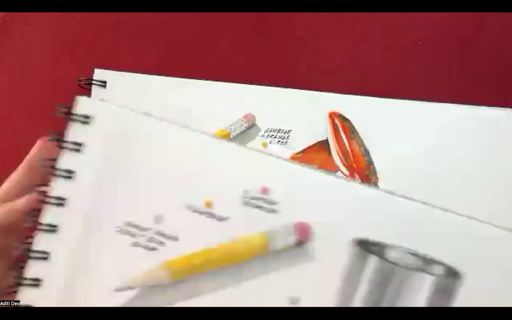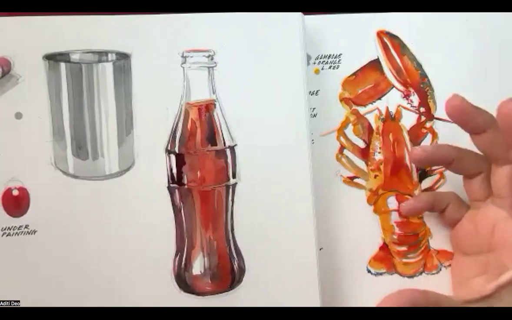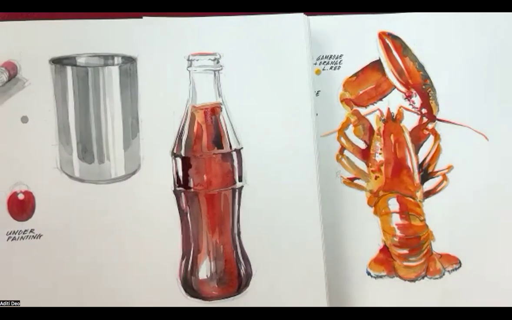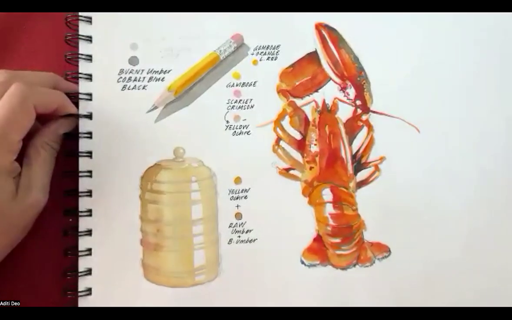And the lobster was the sketch. So they did not do a transparent object. They did a shiny crustacean. But I'll encourage you to watch this video. I'll share this with you also.